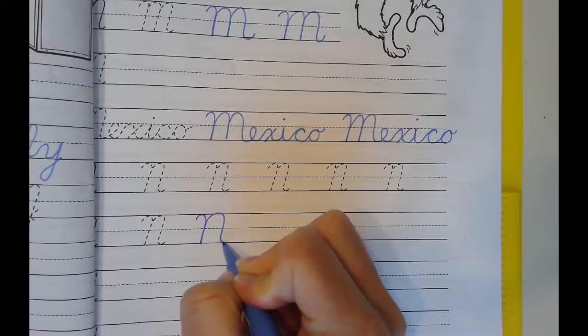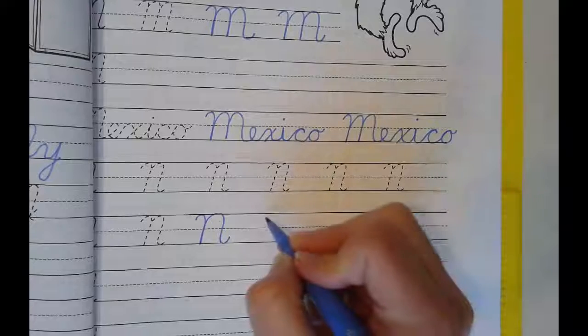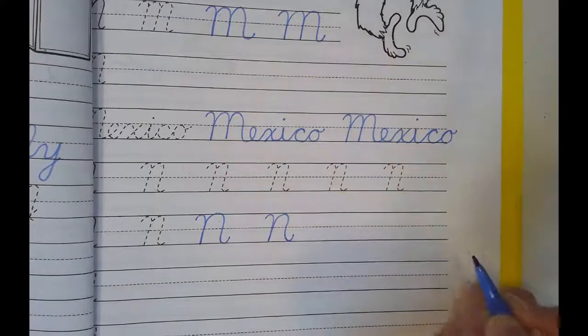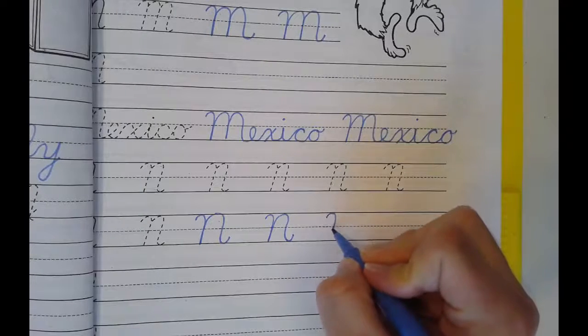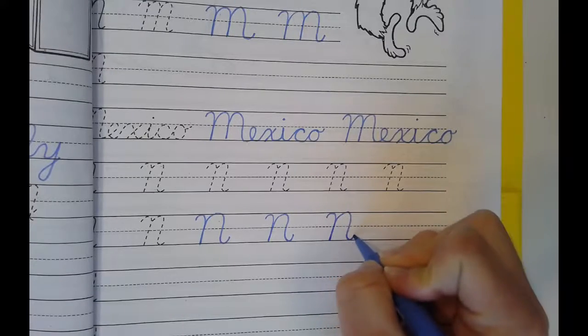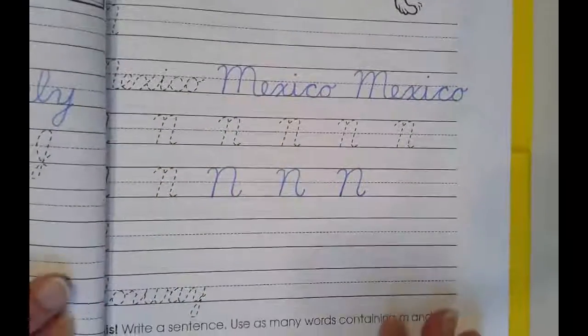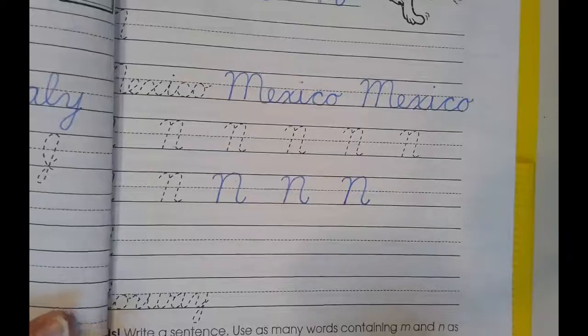This time it's just one hump. So very similar to the M, but you only make one hump. We'll do one more. All right. Complete this row as well before you then write the word Norway with me at the bottom.